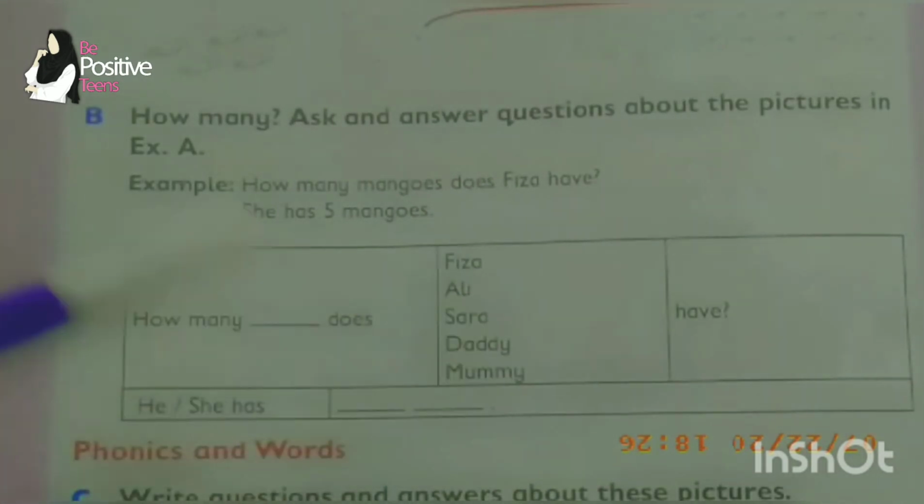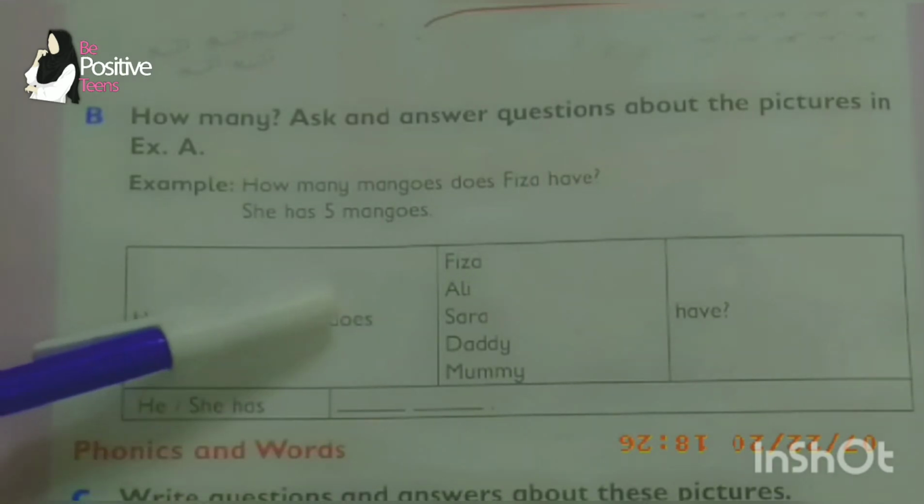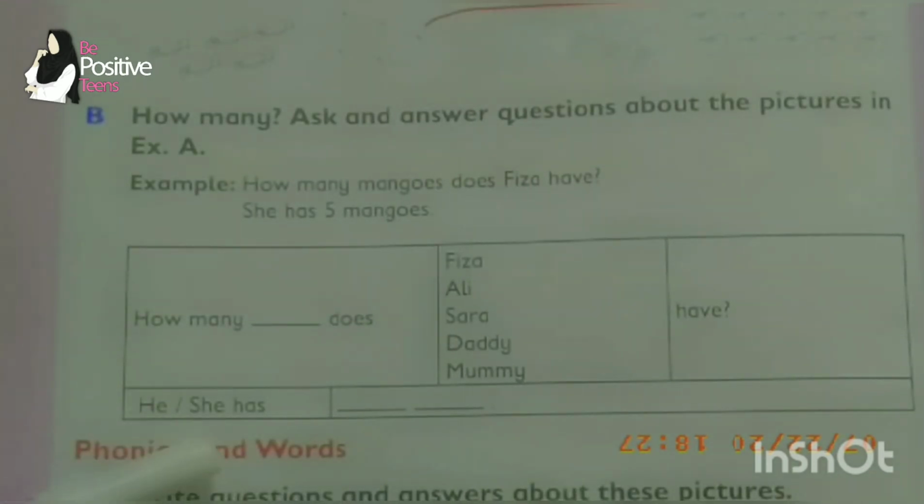So you have to question and answer each other. You have to answer with he, she and has. You have to use these words, he has or she has. Then you have to complete your answer, that is, she has 5 mangoes. Okay, so you have to use he and she.